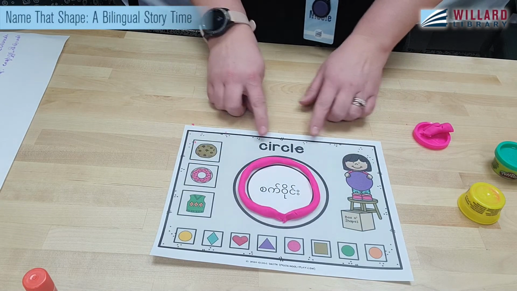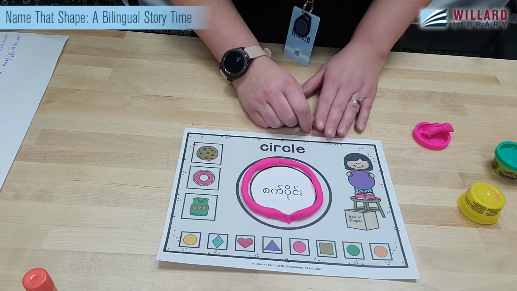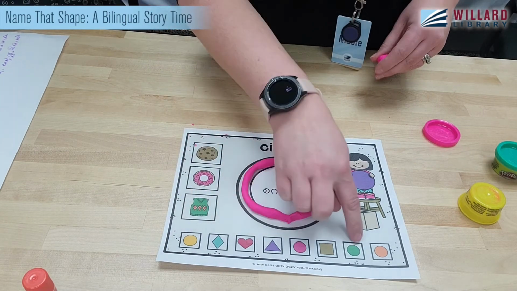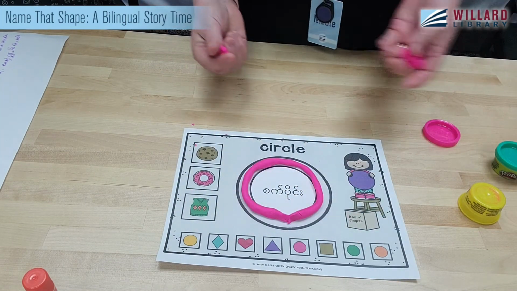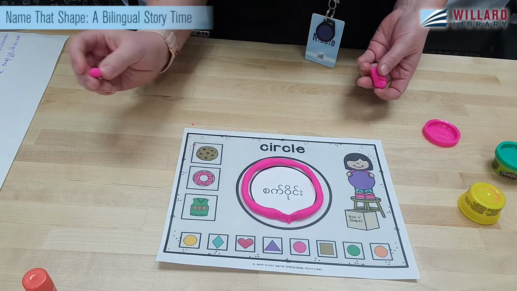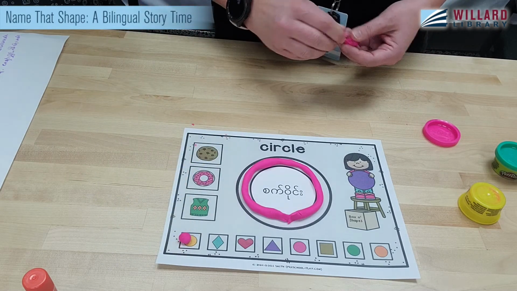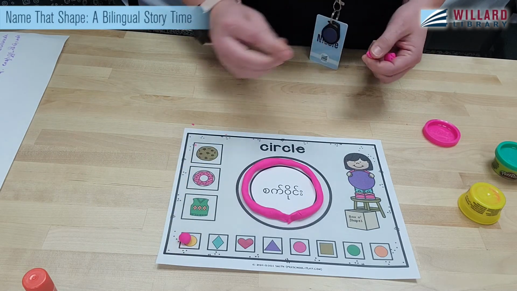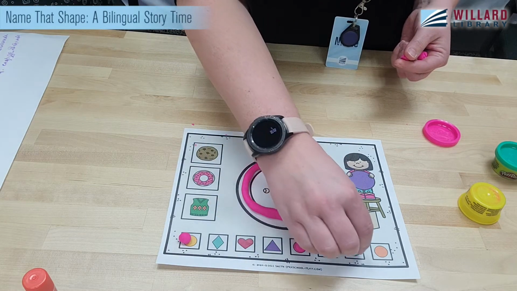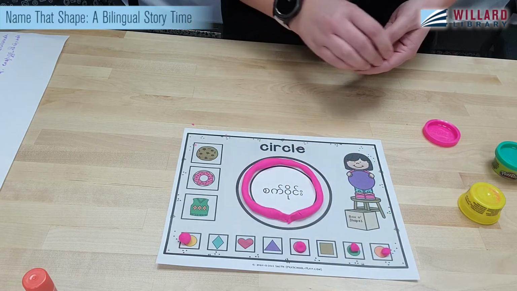It's a circle. Yeah, and that's what circle looks like in English, and that's also what it looks like in Burmese. And then there's a bunch of different shapes down here. Which ones are circles? Well, we can take our extra Play-Doh and we can mark the ones that are circles. Oh, I see a circle right there. Oh, there's a couple more. There's one right there. One right there. And there's one more. There's 4 circles. Wow. All right, good job.